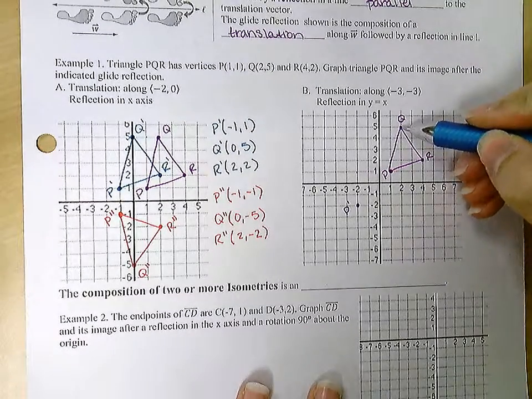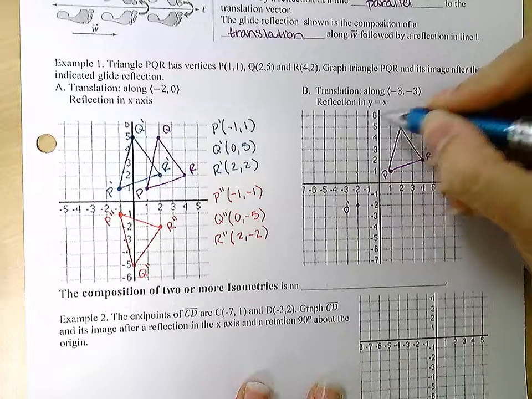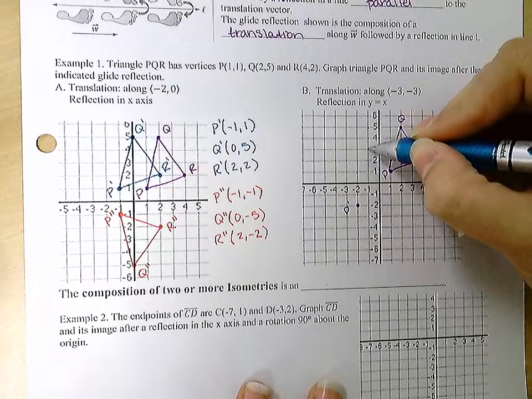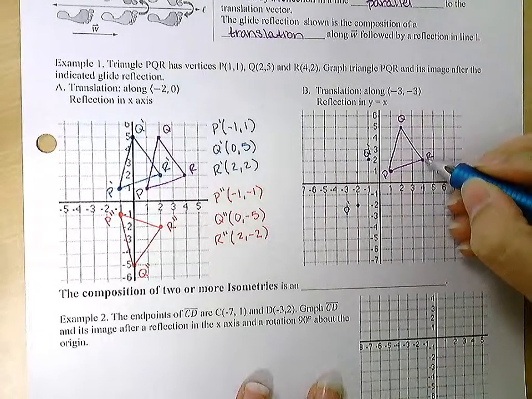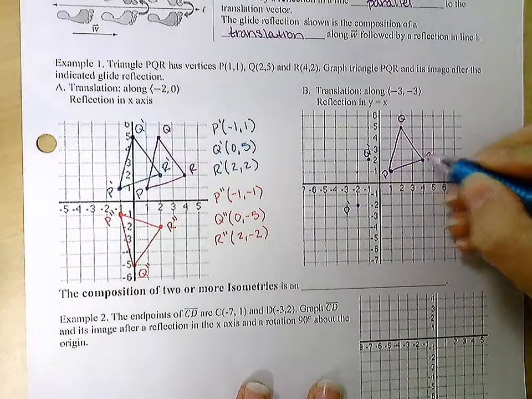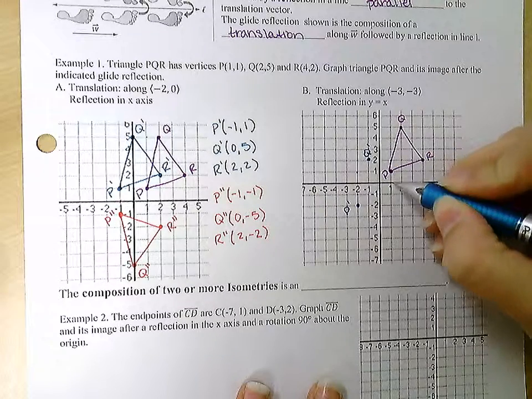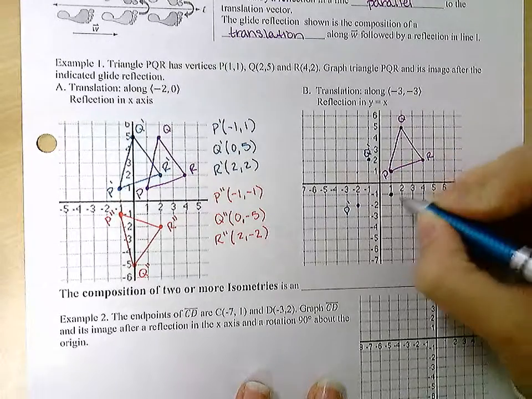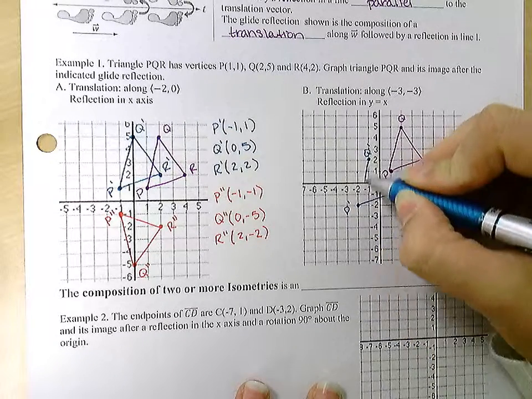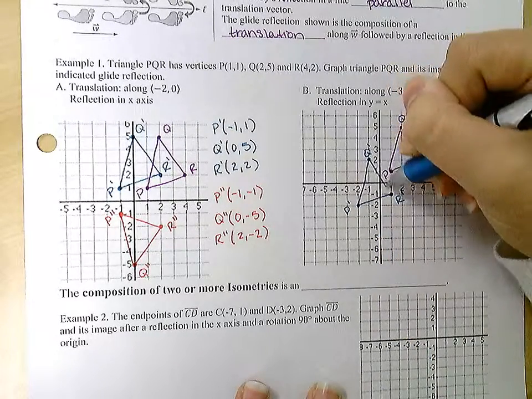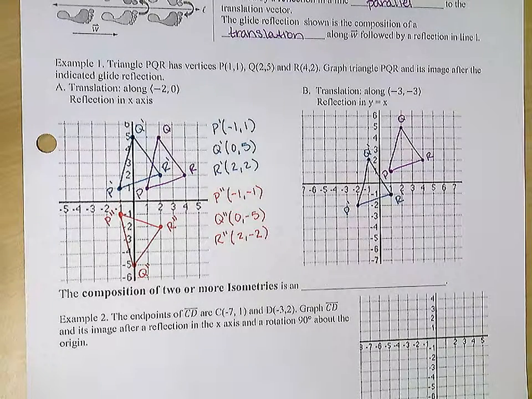Same thing with point Q. Left 3, down 3. Same thing with R. Okay, so here is my image after that translation.